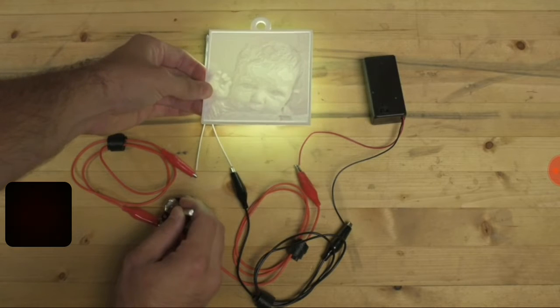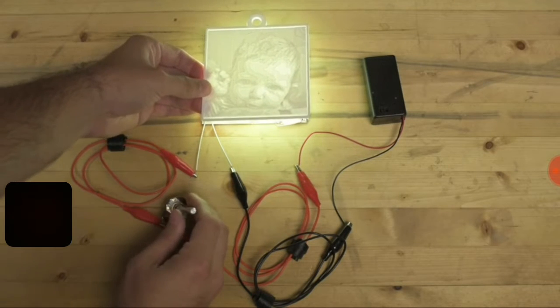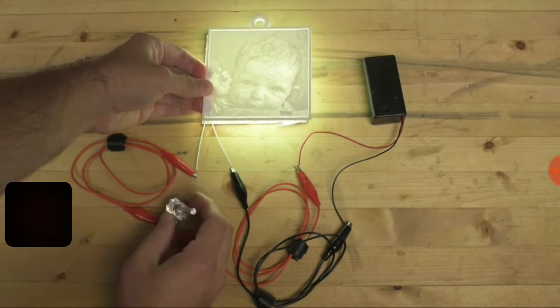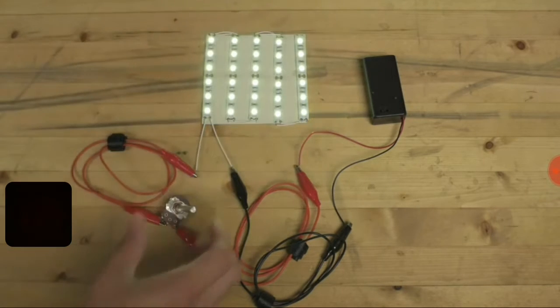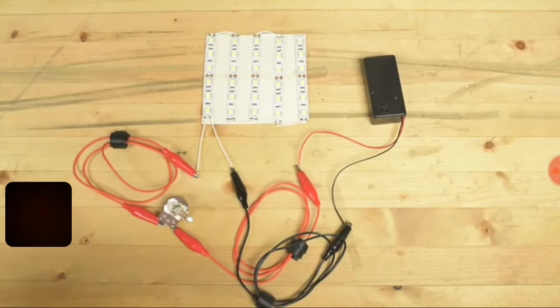And the further you are away, the better the diffraction is, so it's a little easier to see. There we go. So that's maybe an inch away from the back of the LEDs, so I could put that in a box, and that would look pretty awesome, right? Now, what's going on here in this circuit?